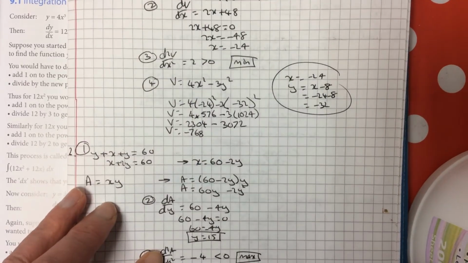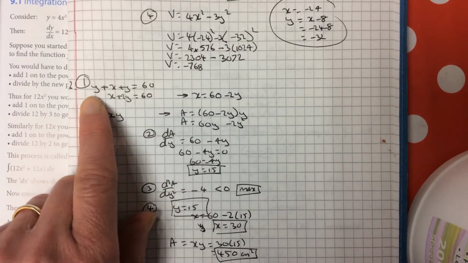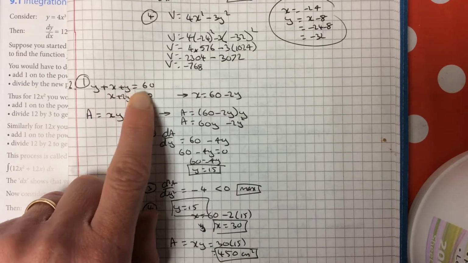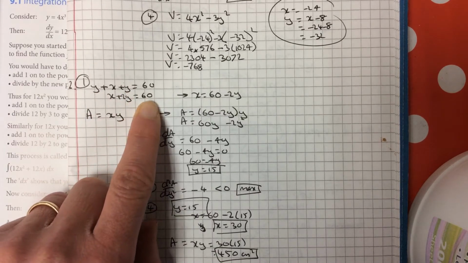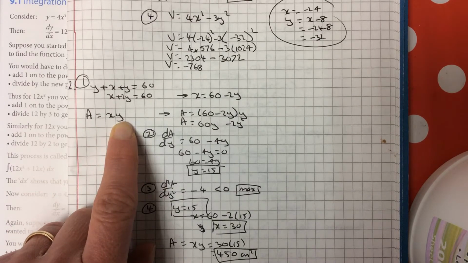Number 2. So it's talking about the perimeter. So if you add up all the sides, they don't add up the head, just add up the sides, you get that. Area is what they're wanting you to find. So area is your x times your y.